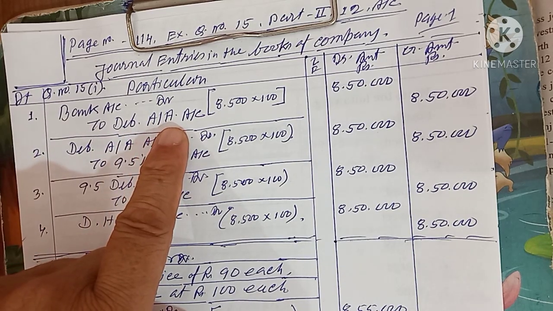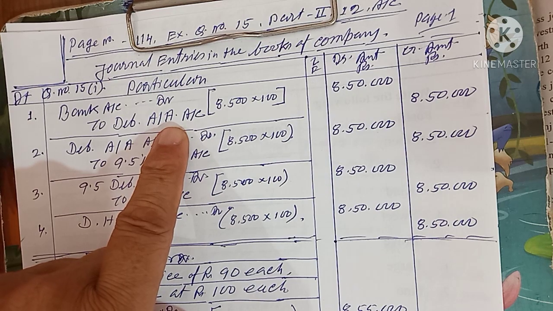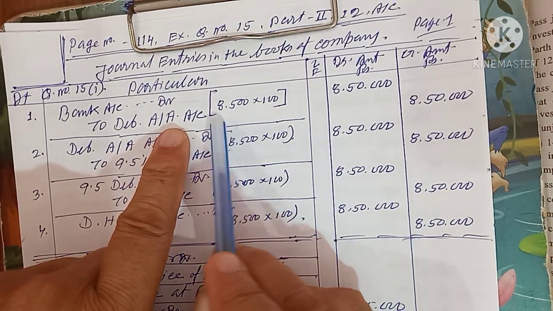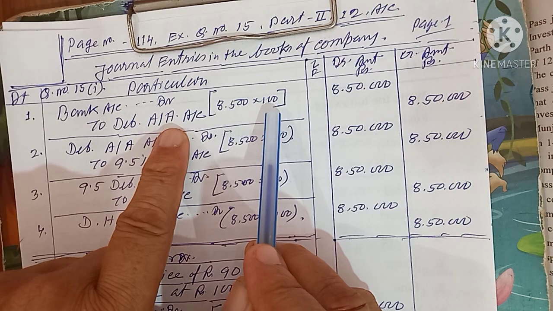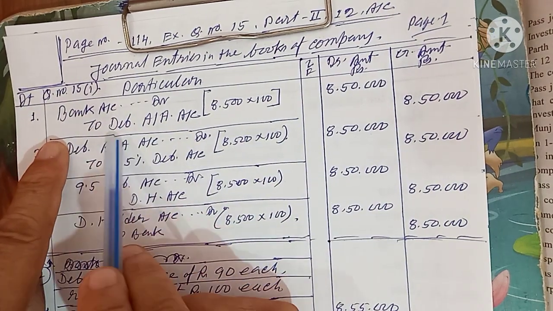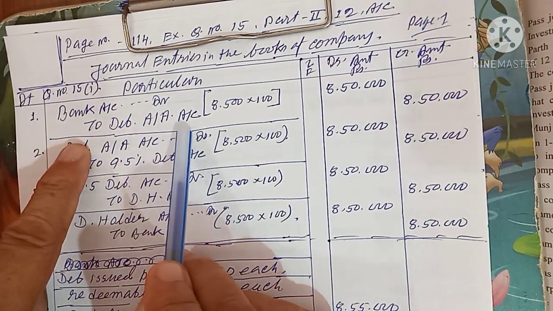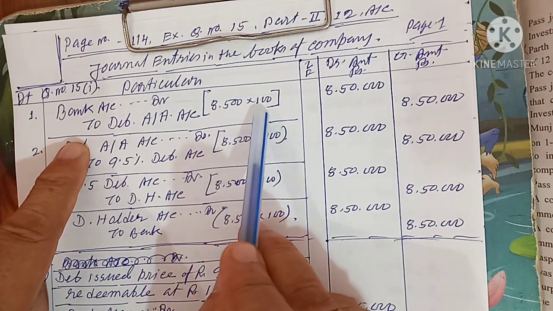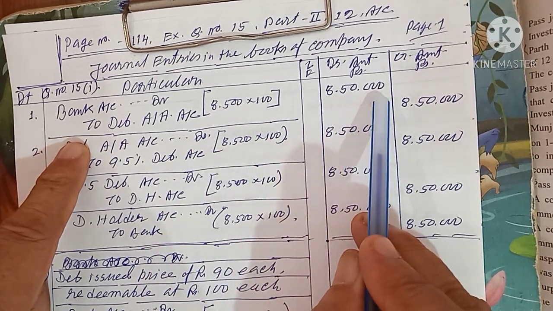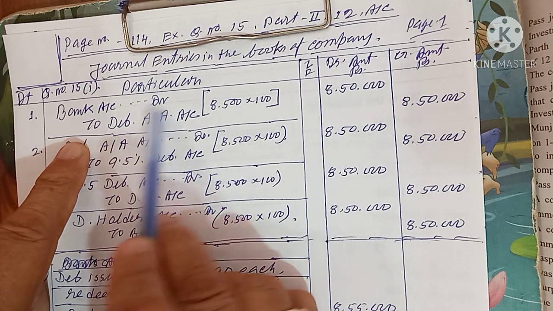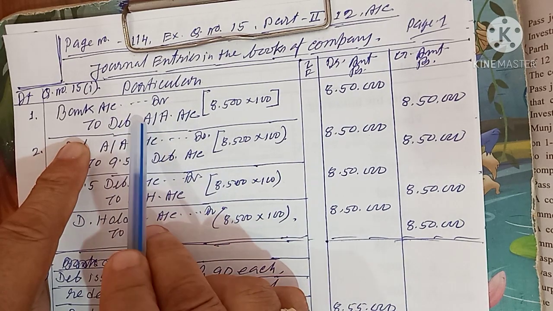I told you, you are taking the money at one time. You are not taking the money separately for application, allotment, first call and final call. All these 100 rupees you are taking. So how many debentures are you going to issue? 8,500 debentures, you are taking 100 rupees. So the first journal is Bank account debit to Debenture Application and Allotment account, 8,500 into 100, which comes to 8,50,000. This is for collecting money from the debenture holder.